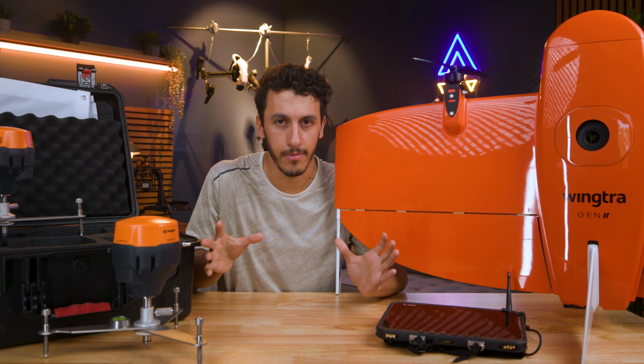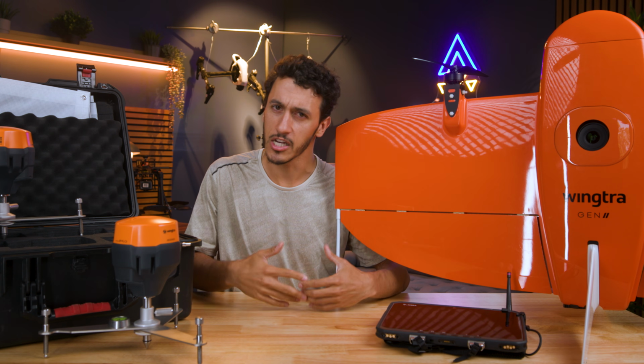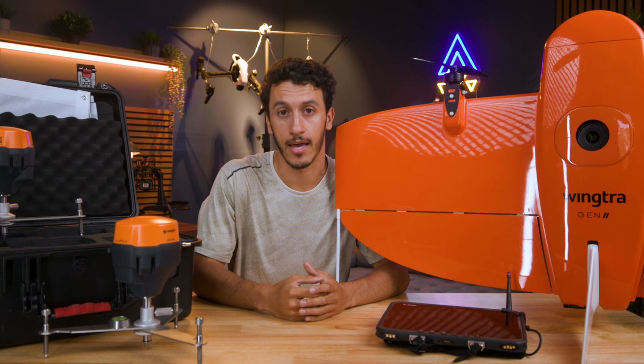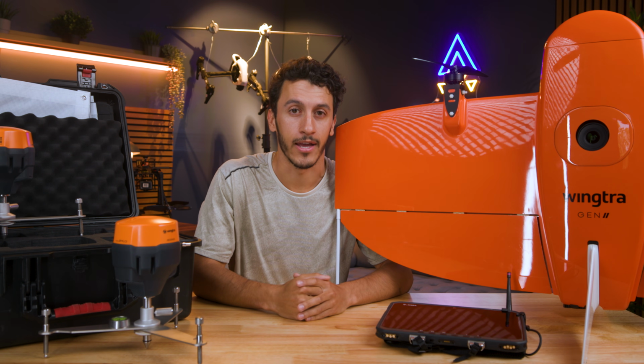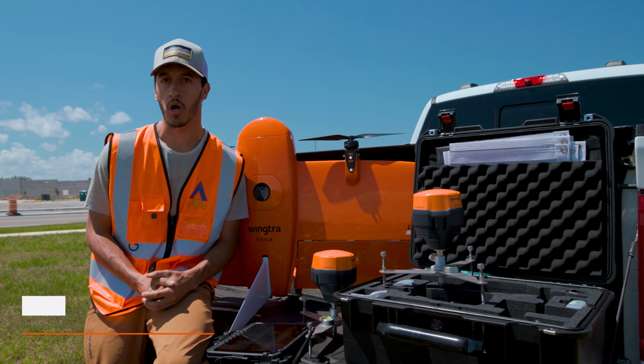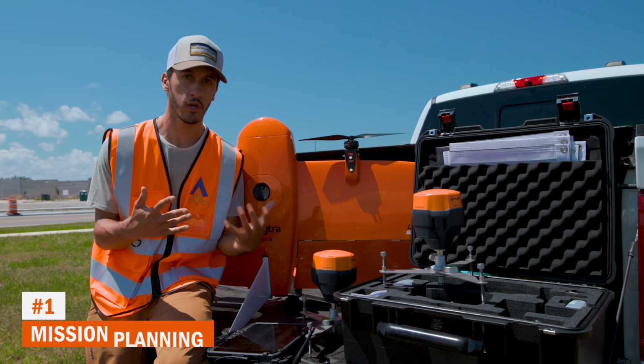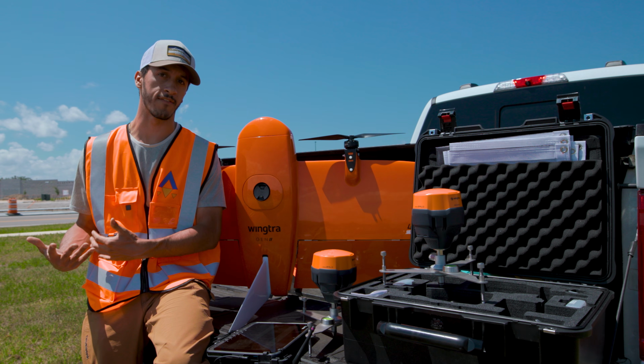Now, rather than me just talking all about this, let's actually see how this works in action on a real project site that I've been doing for one of my clients. So every great drone mapping project starts with the mission planning. You can either do this at the comfort of your computer back at the office, or you can do this live out in the field.